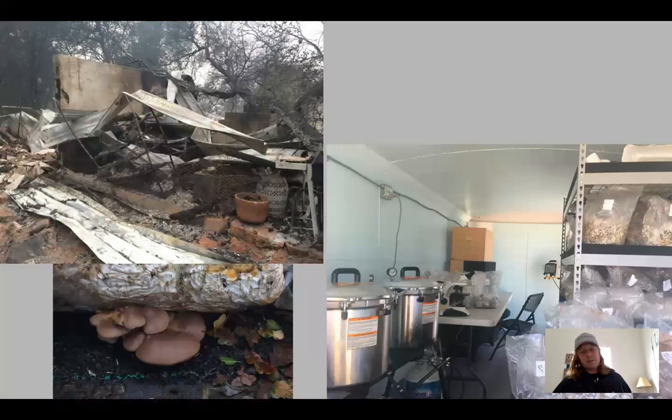I'm coming at this today from the perspective of the very simplistic, low-tech methods of mushroom cultivation. My bioremediation work came out of losing my home and my farm in a forest fire, which is now becoming more and more prevalent. We're getting these urban firestorms.